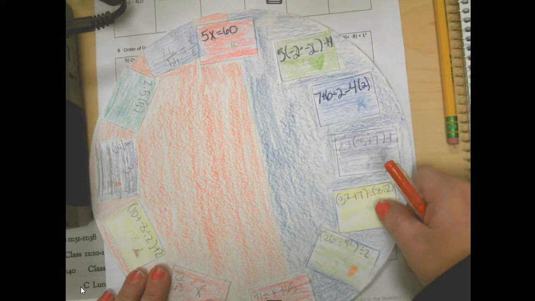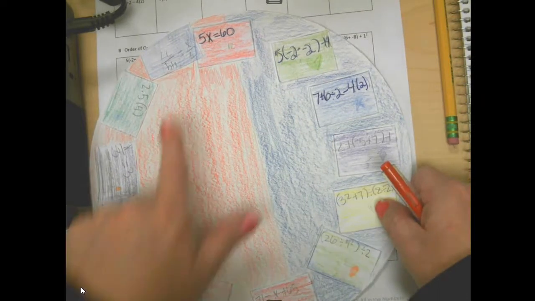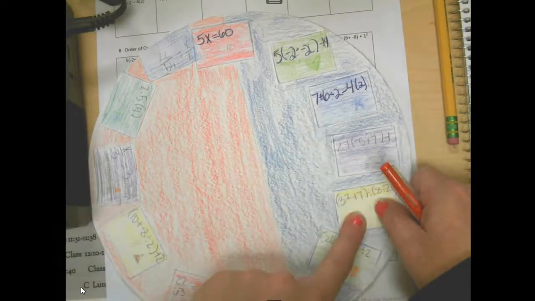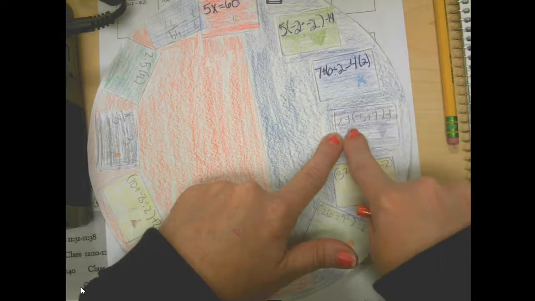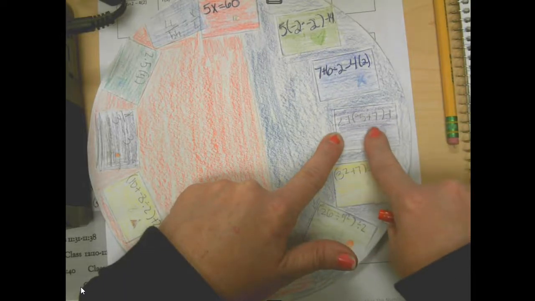Your clock will look something like this. You could have different equations here. You cannot have the answer to, if this is the answer 5, it should not go here because the answer for this should be 3.